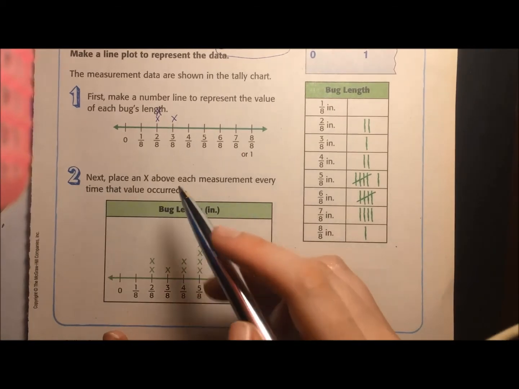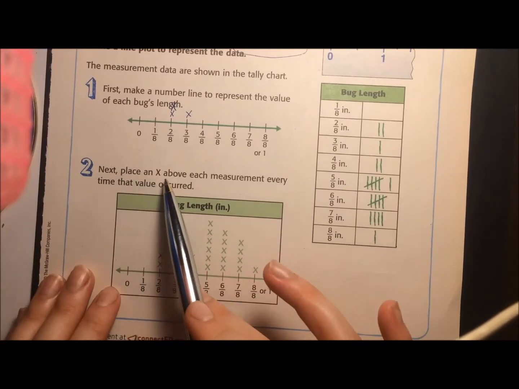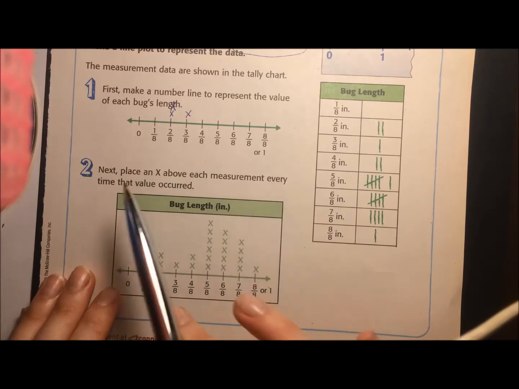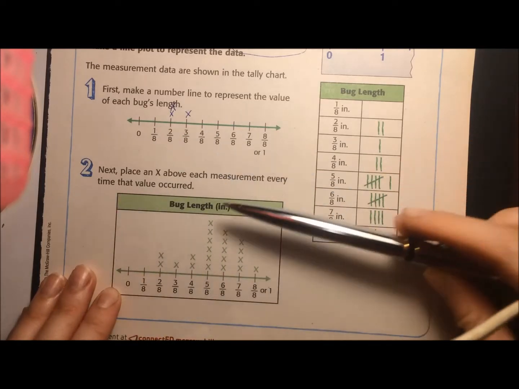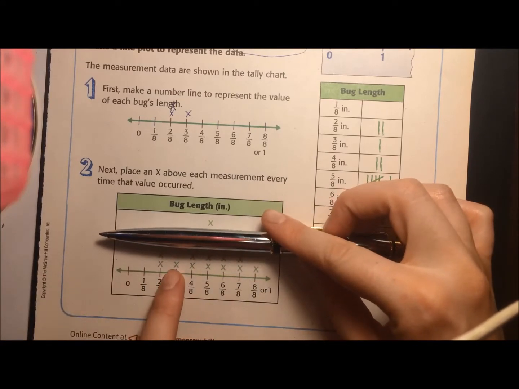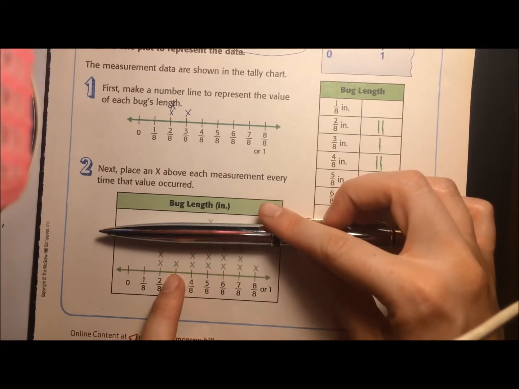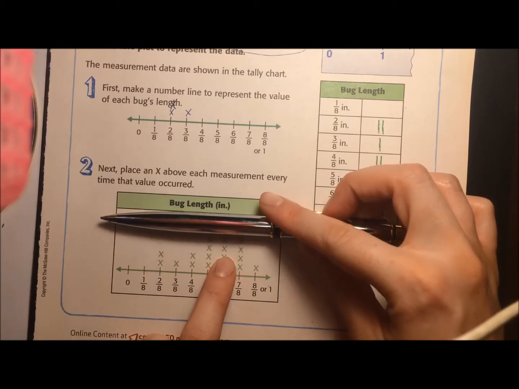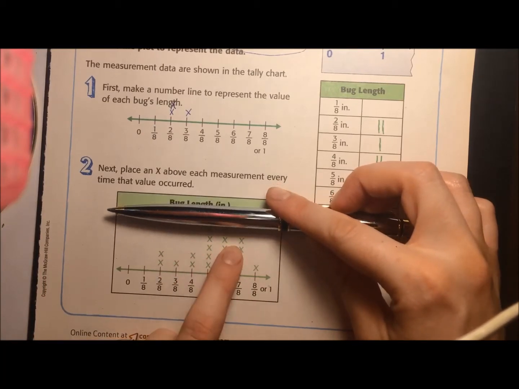Now, this is a very important part: place an X above each measurement every time. You have to make sure that it's straight. Do you see how these X's are very straight? And then the next row, they're straight across. And then the next row, straight across. And the next row, straight.